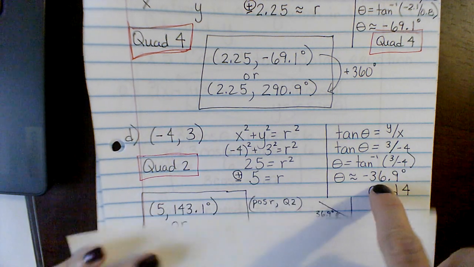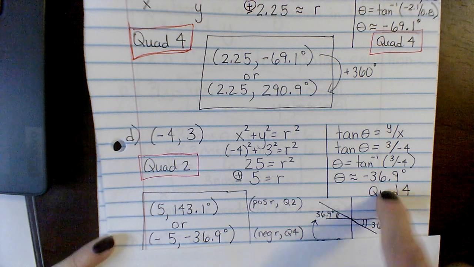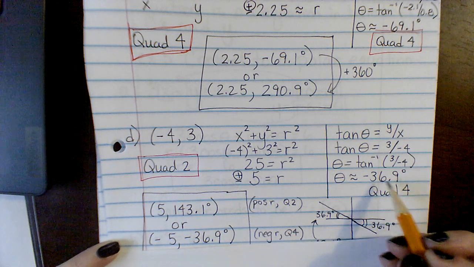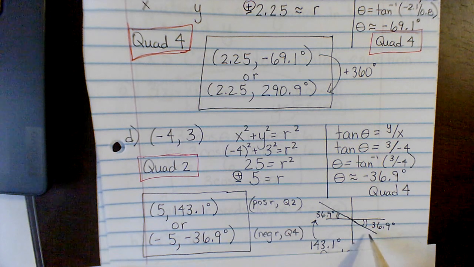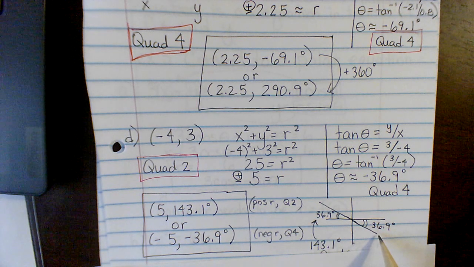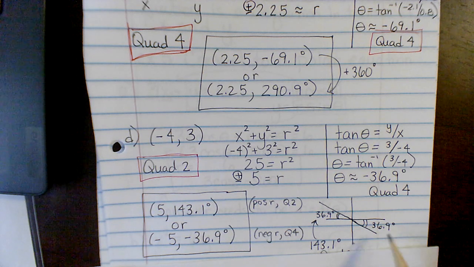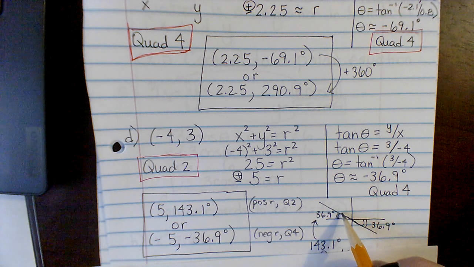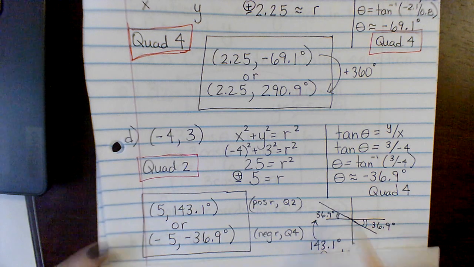So that means that I need to find the quadrant 2 angle. This is the quadrant 4 angle. So it's down here, 36.9, reference angle down here. So what's a 36.9 reference angle up here in quadrant 2?